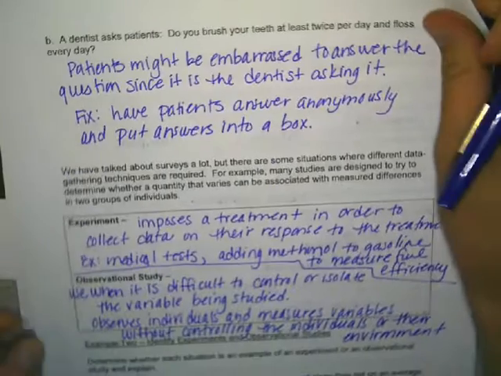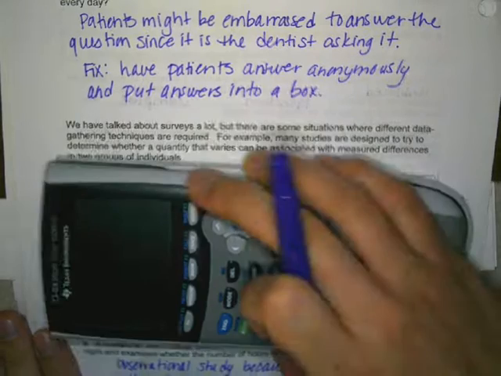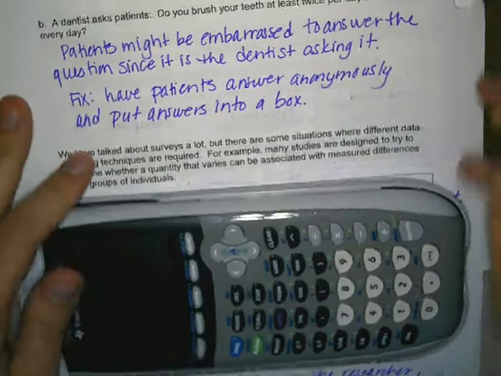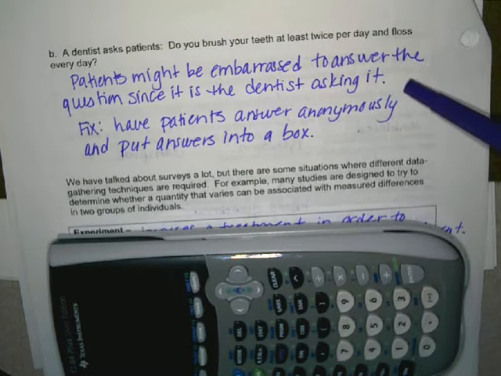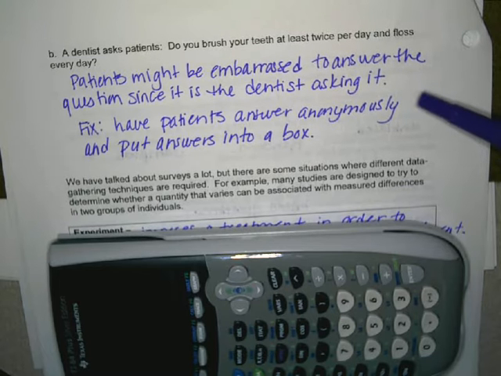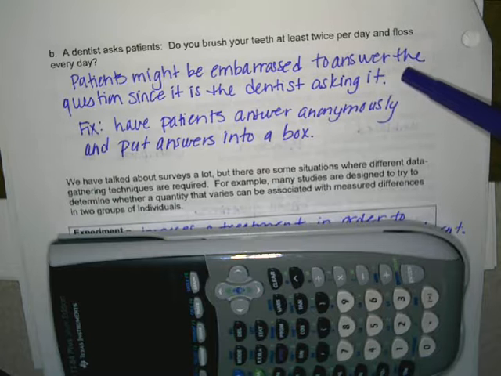Okay, the next question here for B. A dentist asks patients, do you brush your teeth at least twice per day and floss every day? Patients might be embarrassed. It fits under that second biased question because since the dentist is asking it and you have to answer truthfully to that dentist, somebody might lie and say they do and they actually don't because they don't want to be embarrassed in front of the dentist.